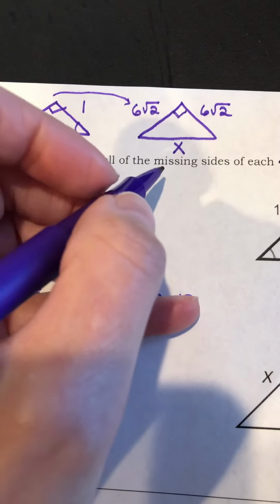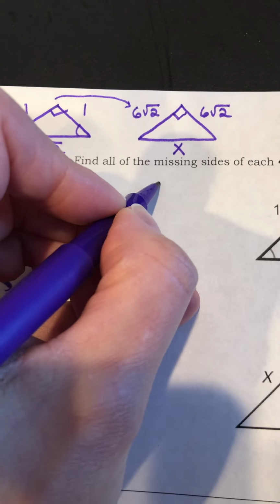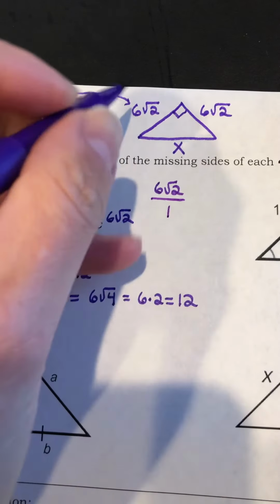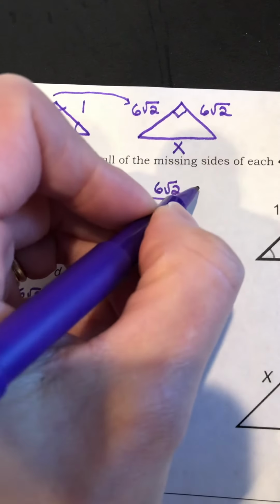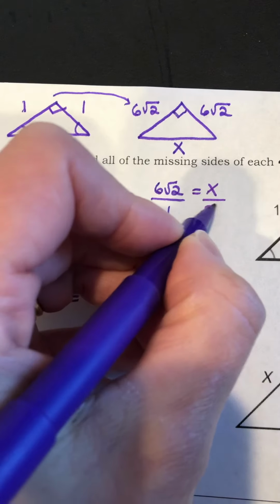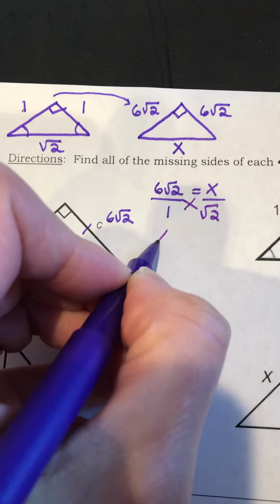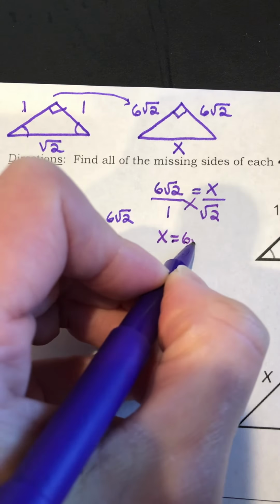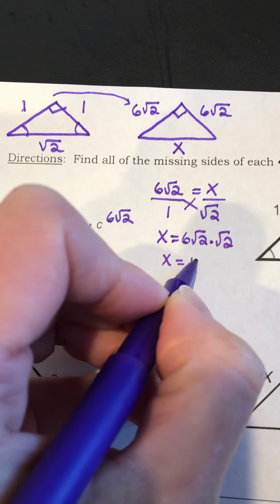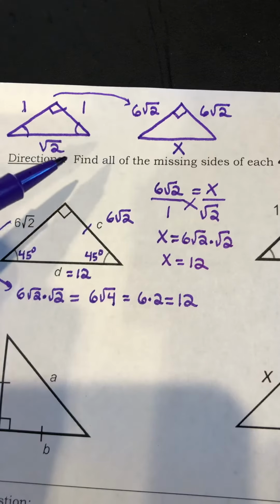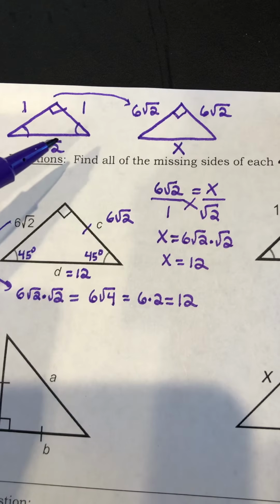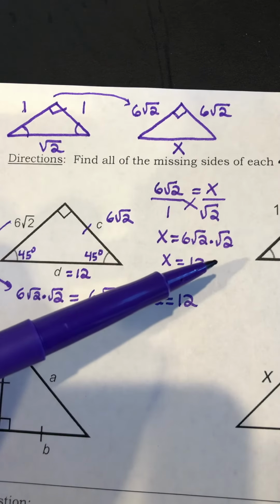So I can say that 6 root 2 corresponds to 1, right, here to here, just like x corresponds to the square root of 2. And I can cross multiply, solve for x, and get the same result. Okay, so you can use the concept of similarity, ratio and proportion, realizing that this triangle is a scaled up version of the original that we proved to get the same result.